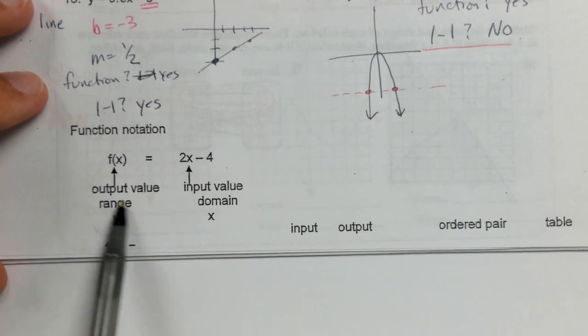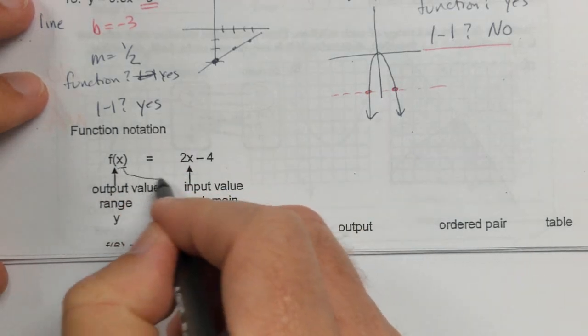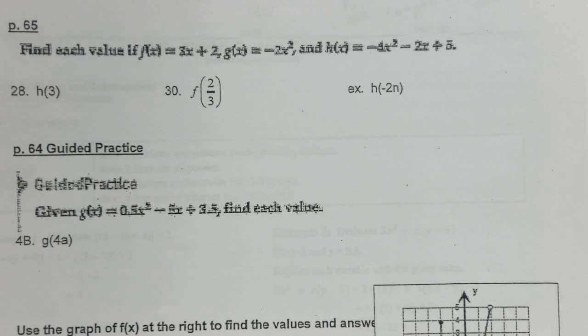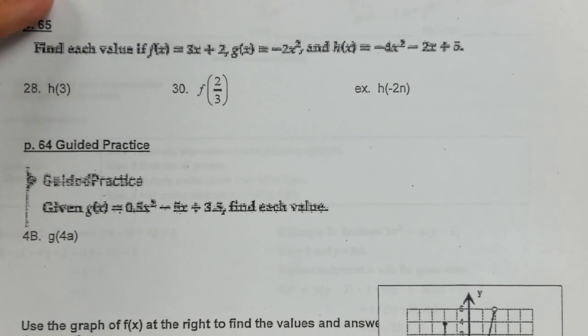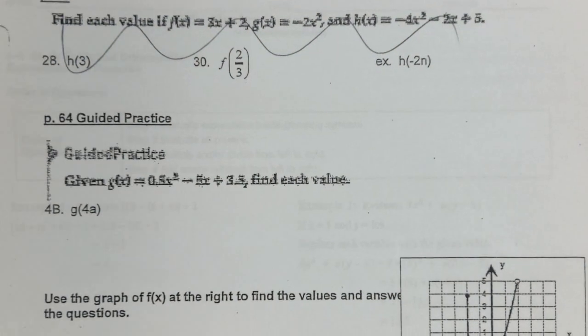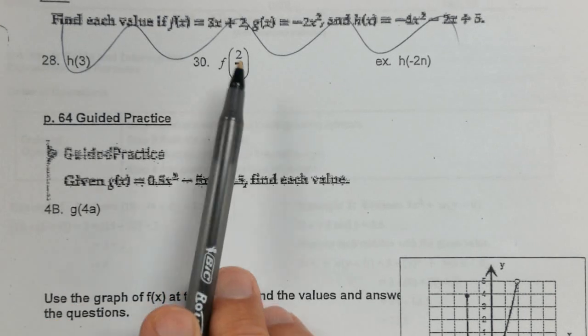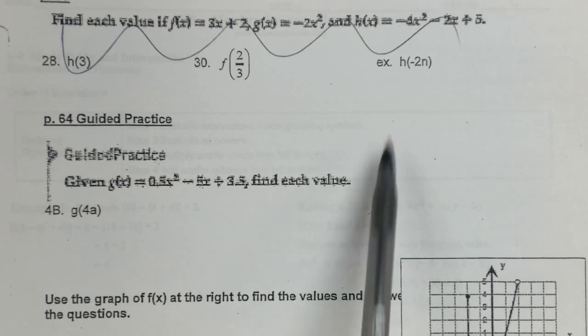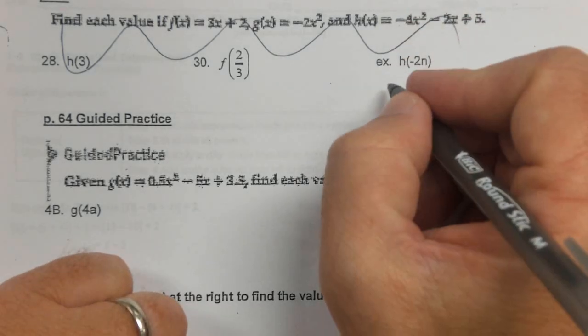Function notation, I think you're familiar with. Whatever's in parentheses goes in on the other side. That's the input. Sort of a random collection of algebra topics here. We did a little bit of this yesterday when we plugged things in. It's hard to read, so let's skip that because all you're doing is plug in 3 into H, plug in 2/3 into F, plug in -2n into H. Oh, I guess that one's kind of tricky, so let's do that one.